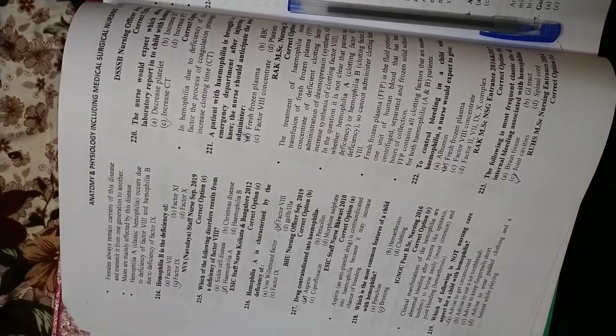Then, the most common feature of a child with hemophilia is bruising. Among clinical manifestations, bruising is the most commonly seen. Then question number 219: which of the following is not a nursing care aspect for a child with hemophilia? The answer is that they are advised to get circumcised, because all the other options, like using a toothbrush and fingernail care and padded clothing, are correct for general care.